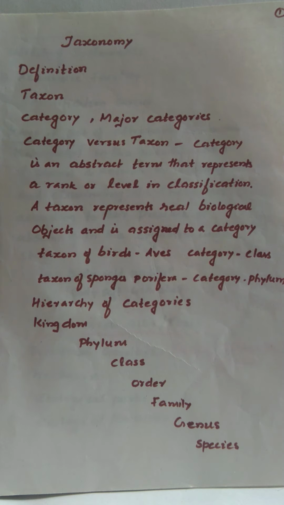Species. Species is the basic unit of classification and it is the lowest taxonomical category. A species may have subgroups called subspecies or varieties, showing different features of their own. Next is genus. It's a group of related species which have more characters in common when compared to the species.